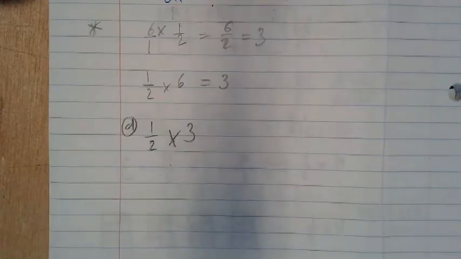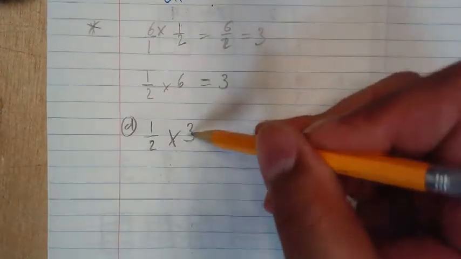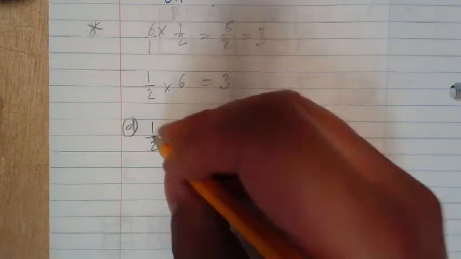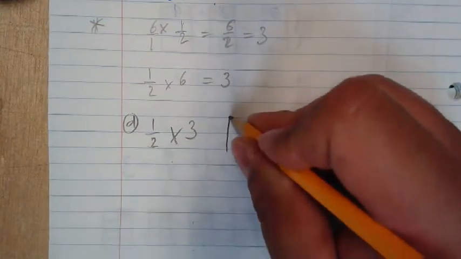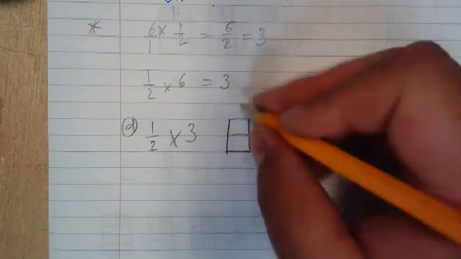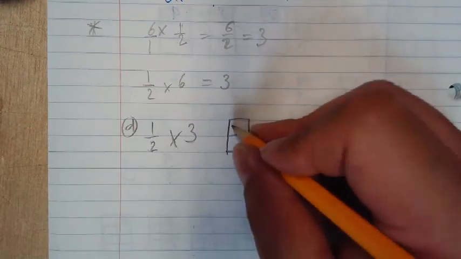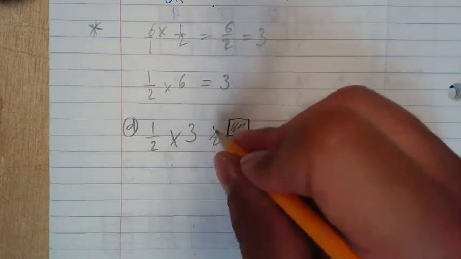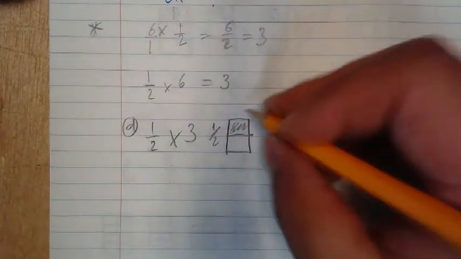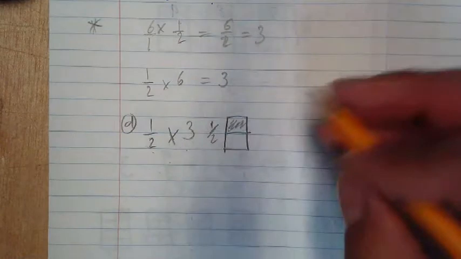If this was 3 times a half, I would have drawn 3 wholes first and then gone from there. But here this is telling me we're going to start with 1/2. So let's understand the idea of 1/2. Here it is. I have 1/2, 1 out of 2. But guess what? I want this half 3 times.